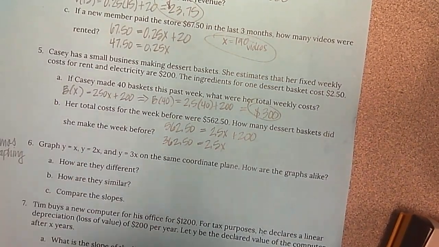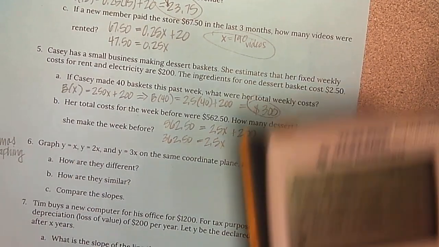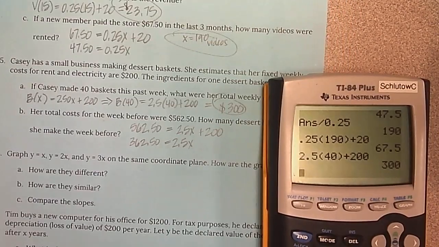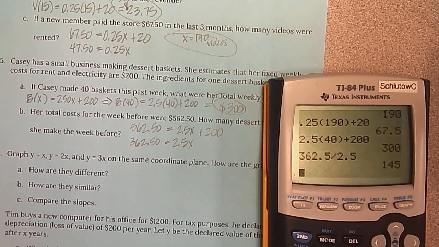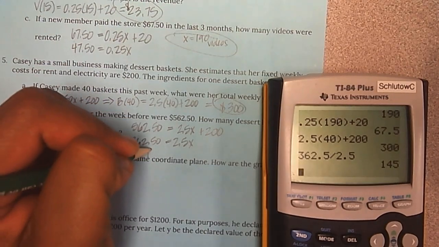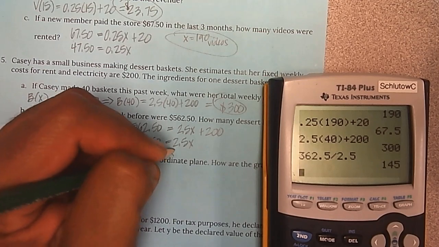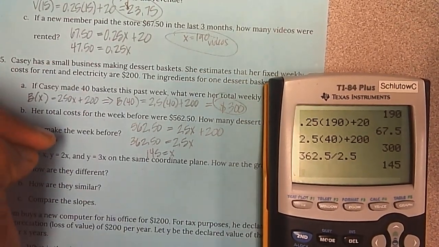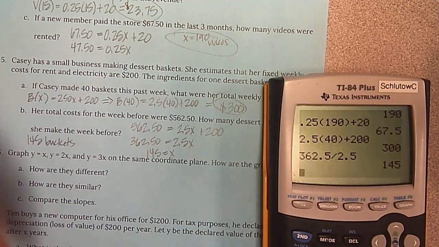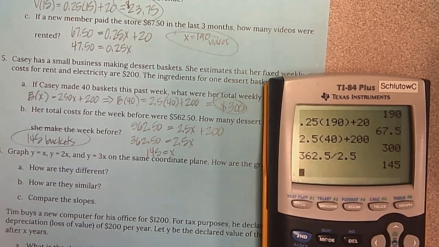If each basket costs $2.50, then dividing that by 2.50 should give me the baskets. So when I divide this, I'm pulling out each basket. So that's 145 baskets. If you don't know whether I'm talking about money or baskets, you need to go back, check your work, and try to understand it.